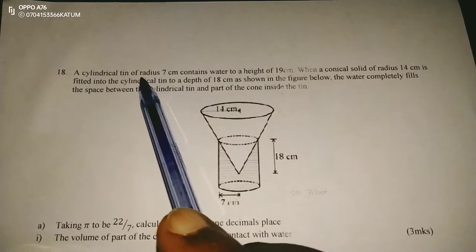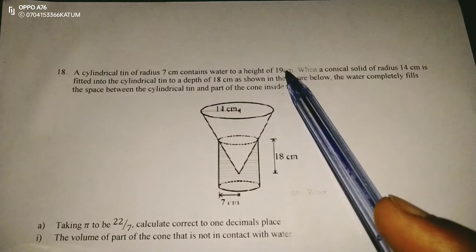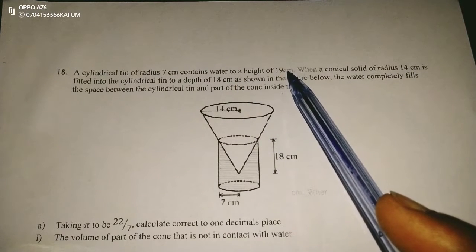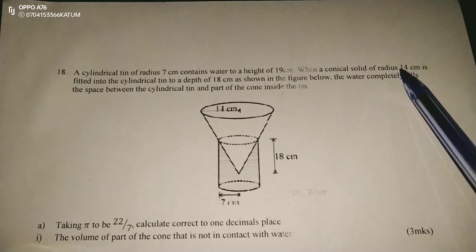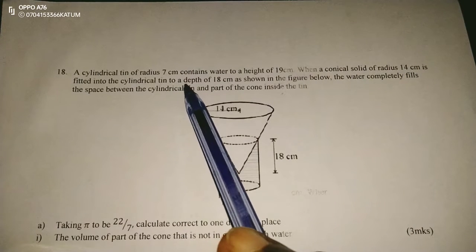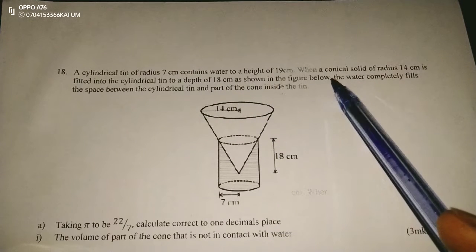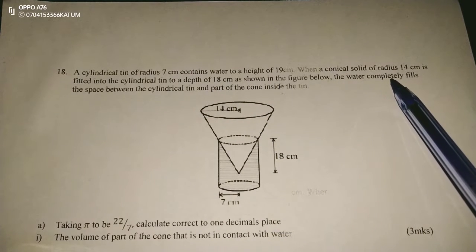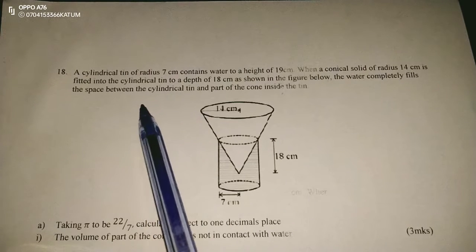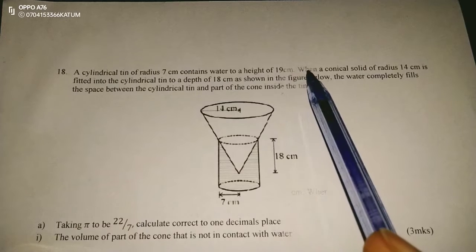A cylindrical tin of radius 7 centimeters contains water to a height of 19 centimeters. When a conical solid of radius 14 centimeters is fitted into the cylindrical tin to a depth of 18 centimeters, as shown in the figure below, the water completely fills the space between the cylindrical tin and part of the cone inside the tin.